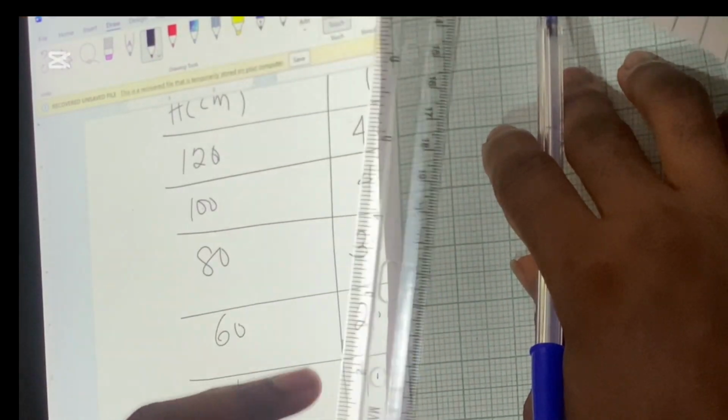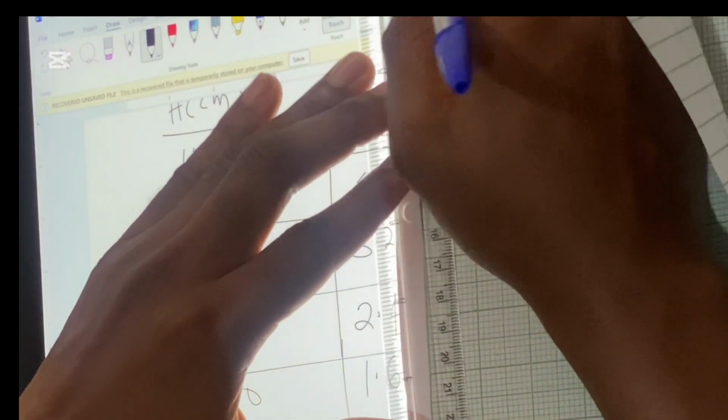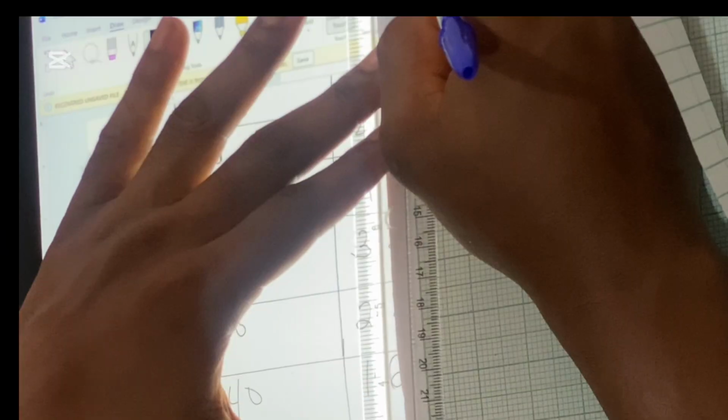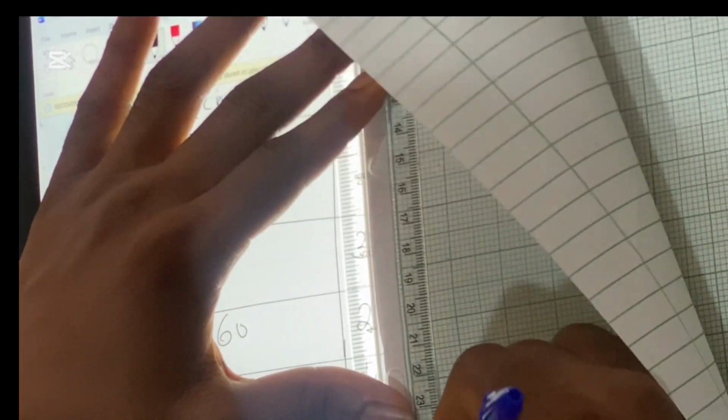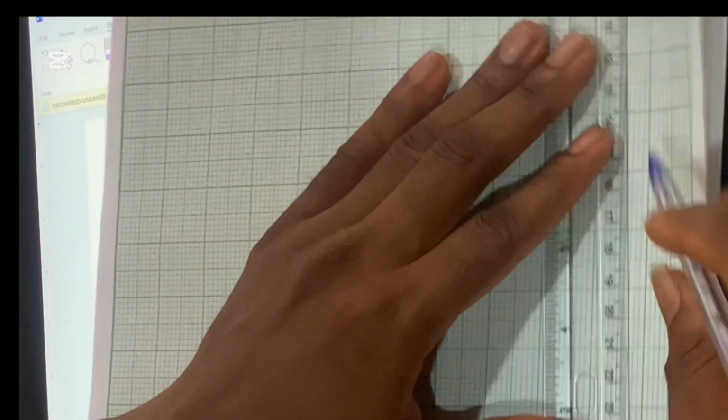So I will take my ruler to make it neat. Make sure your graph is neat. Very important. You don't need to count the numbers now. Just do the line, okay? Don't be afraid.